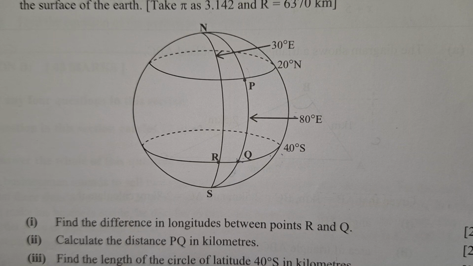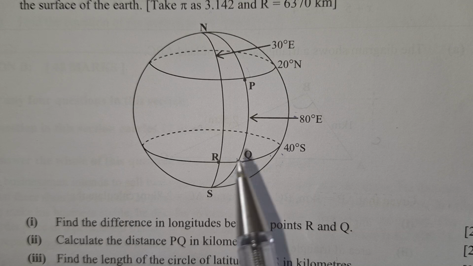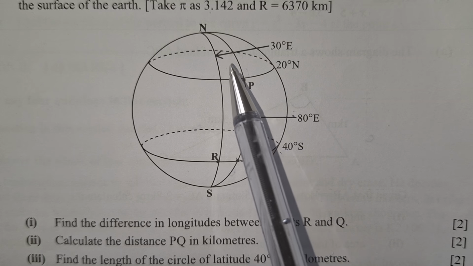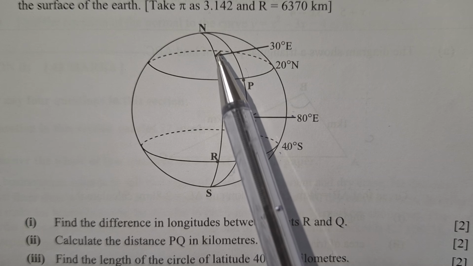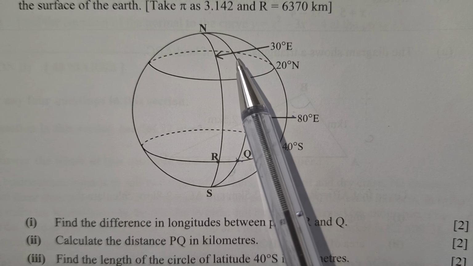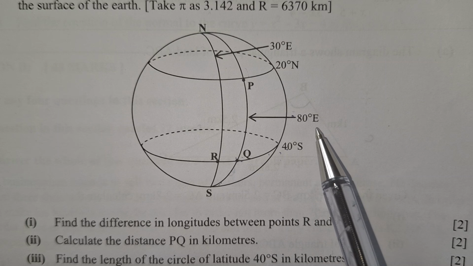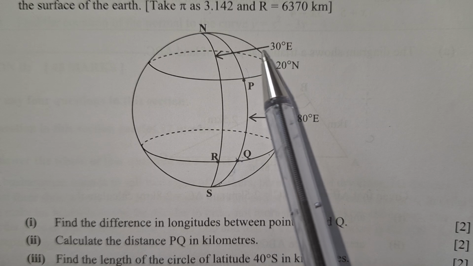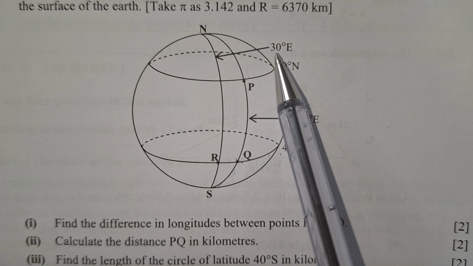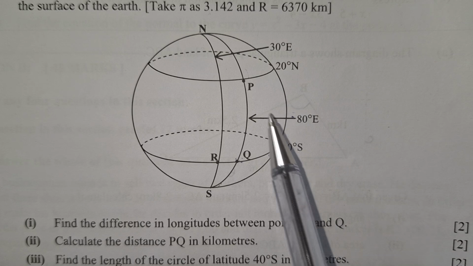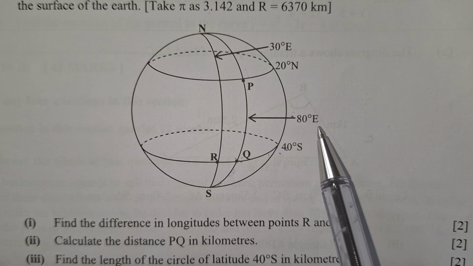Now there is a rule which says that when finding a difference, for as long as you see that these lines are standing on different positions, you have to add them. So what do I mean by saying different positions? You can see this is east, and we're using these arrows. They're pointing using the arrows. This is 30 degrees east, 80 degrees east.